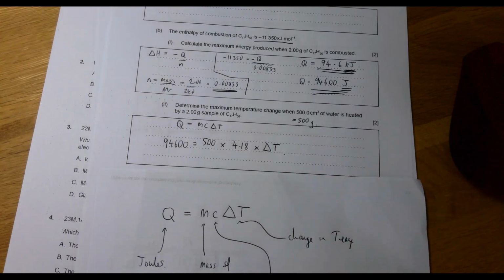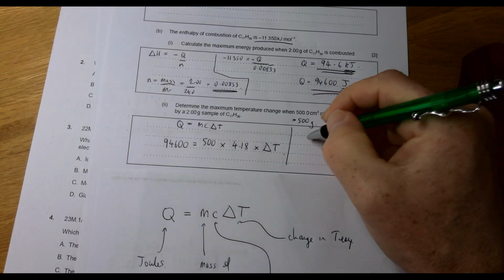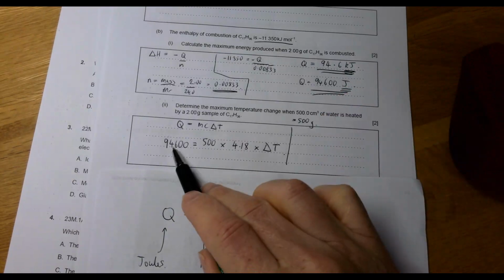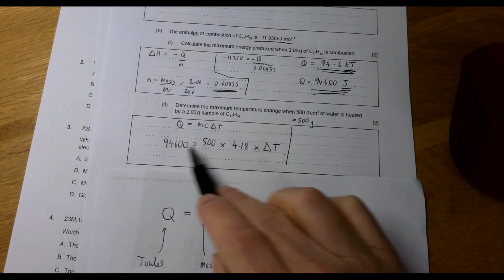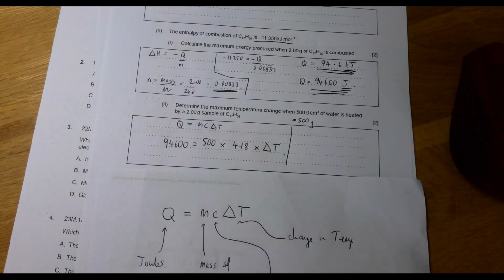I don't even feel like doing the sum because you can rearrange that equation dead easily. Delta T equals 94,600 divided by those two numbers. Done.